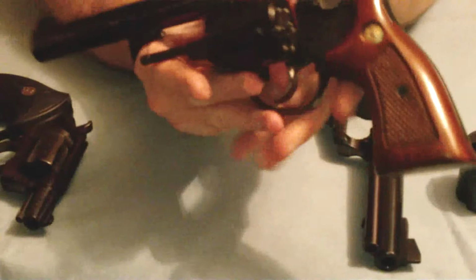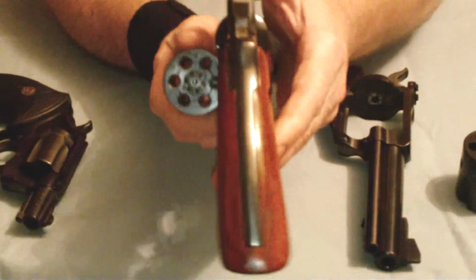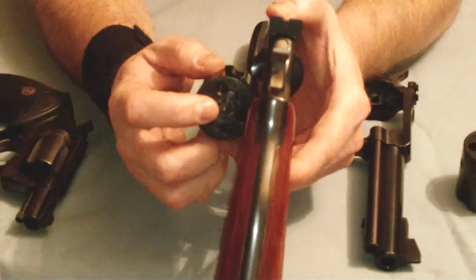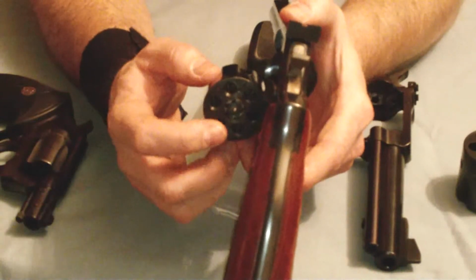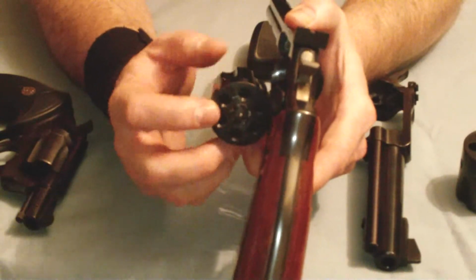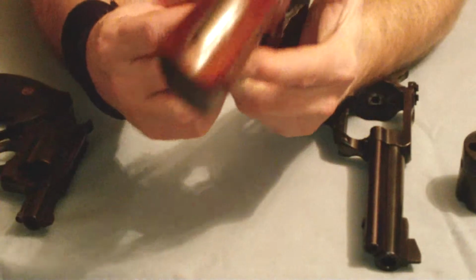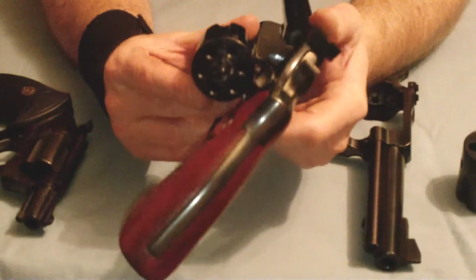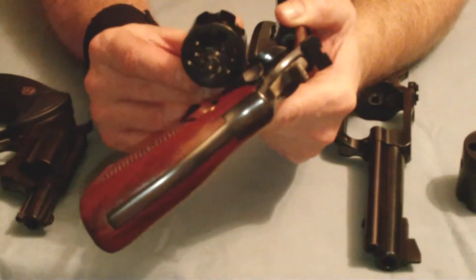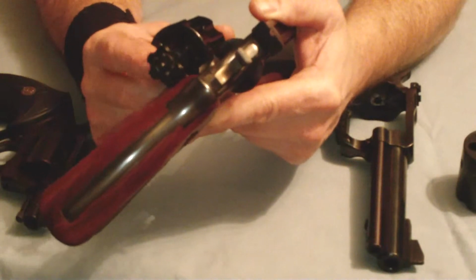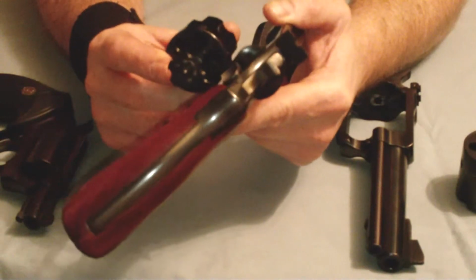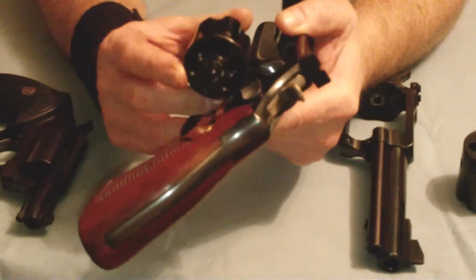And if you look at the cylinder of the double action, you can see the ratchet and the chambers. But there is also another part called an ejector, which is the star-shaped piece right here. And that pushes out all the cartridges or casings at one time.